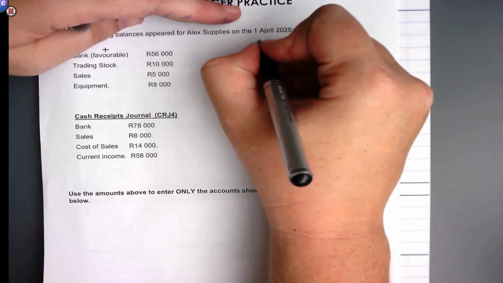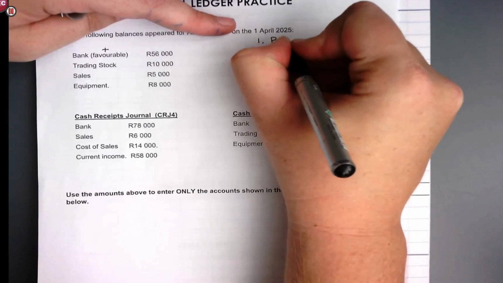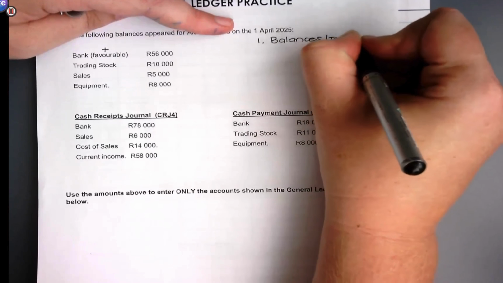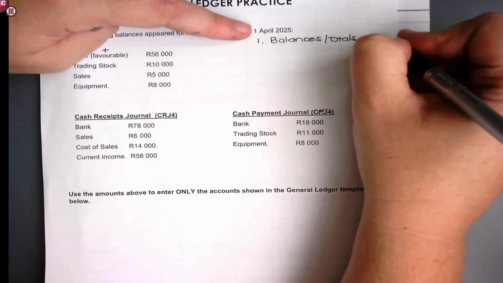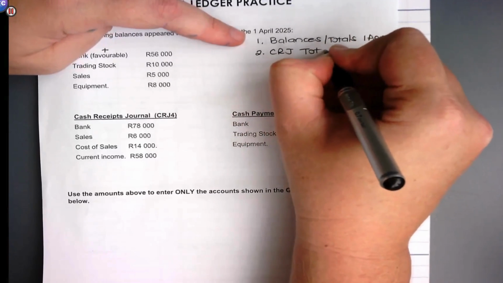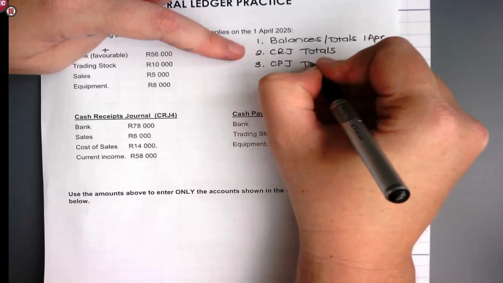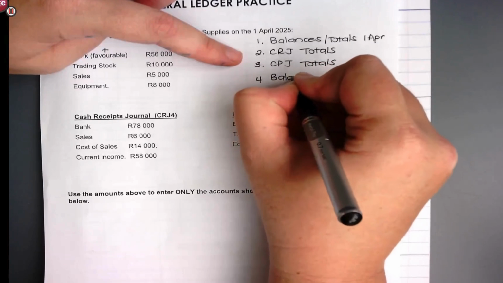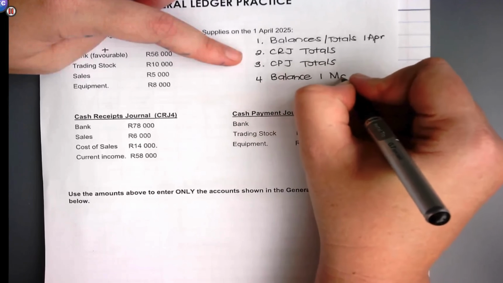Okay, so step number 1 when doing a general ledger is to always enter in your opening balances or totals, as we might call them, for we're looking at the 1st of April. We're then going to enter in our CRJ totals, and we're then going to enter in our CPJ totals, and finally we are going to balance for the next month, so the 1st of May.